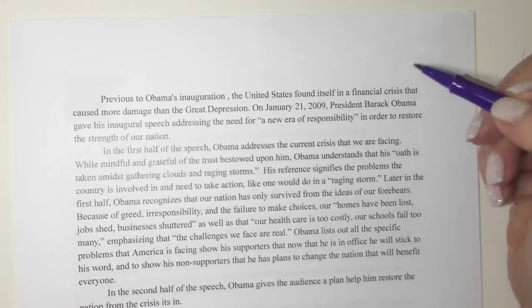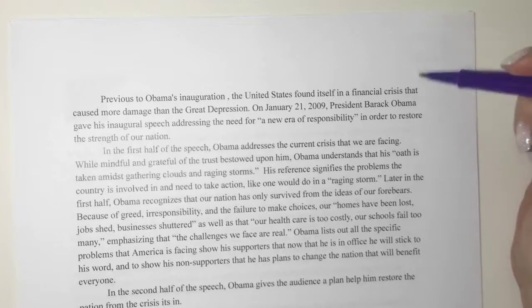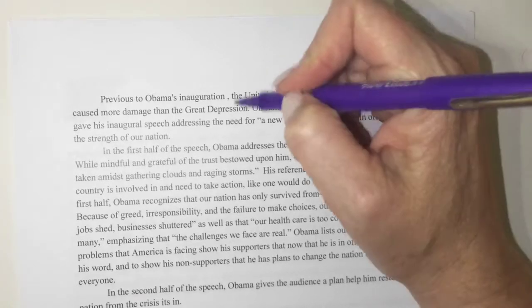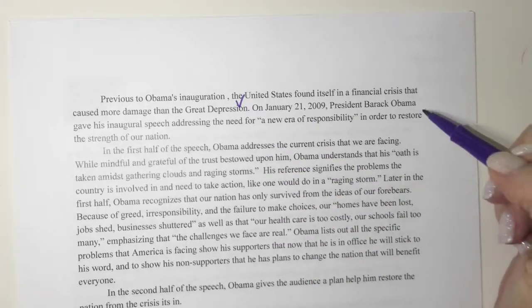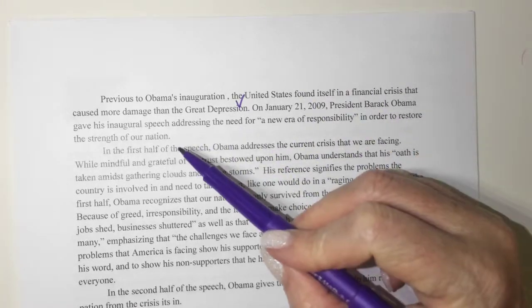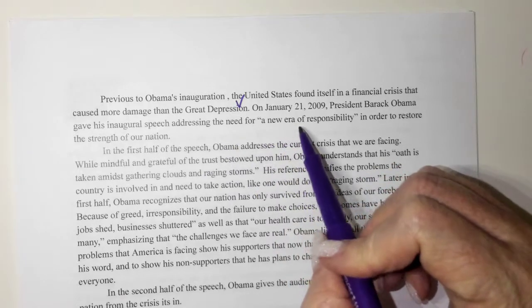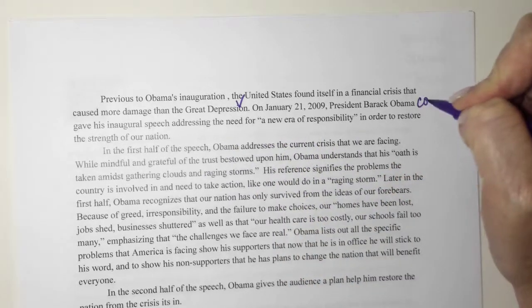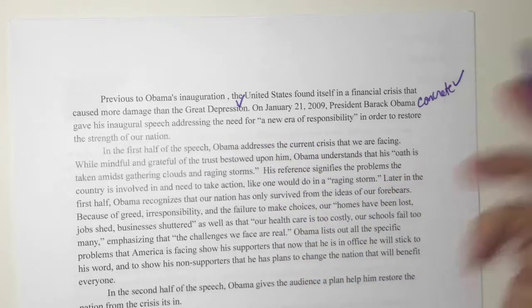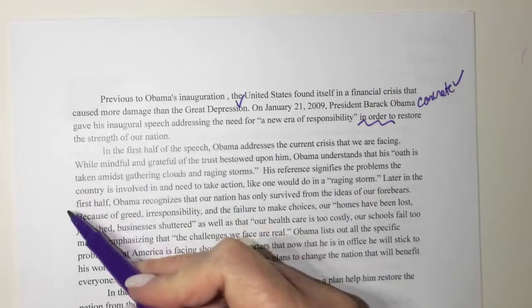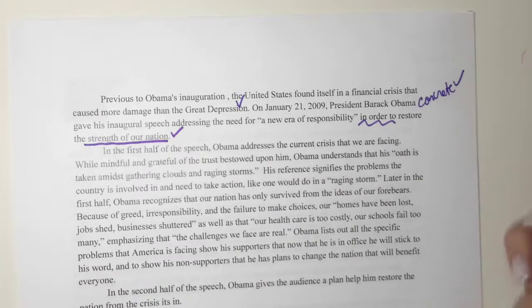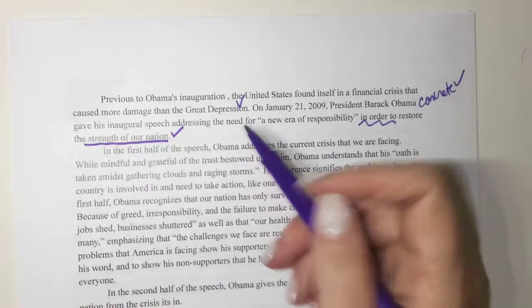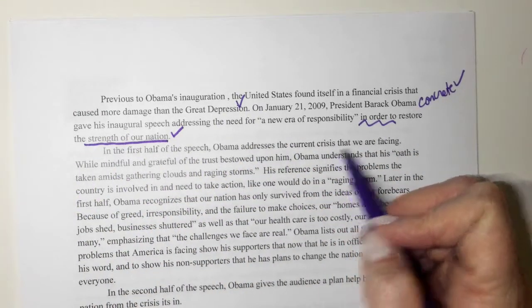Previous to Obama's inauguration, the United States found itself in a financial crisis that caused more damage than the Great Depression. On January 21st, 2009, President Barack Obama gave his inaugural speech addressing the need for a new era of responsibility. Good, so you've got your concrete. In order to restore the strength of our nation. Okay. In the first half of the speech, Obama addresses the current crisis that we are facing.